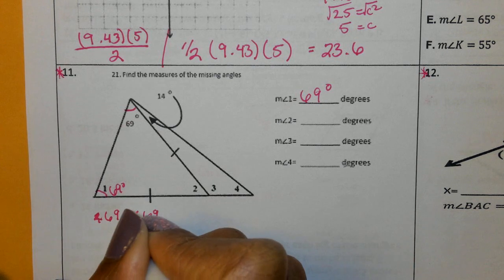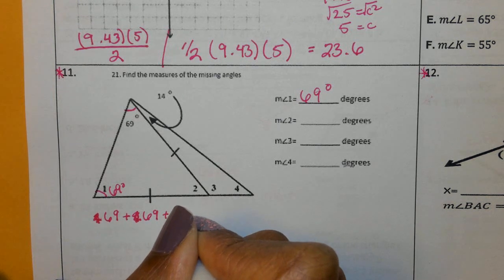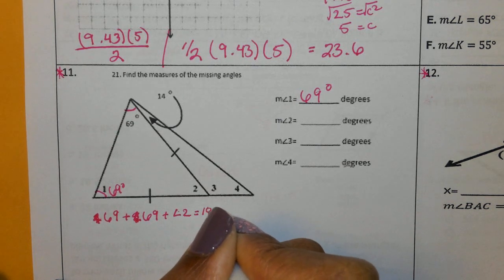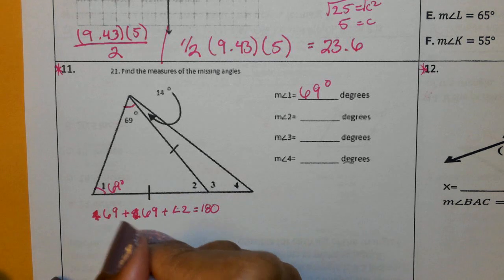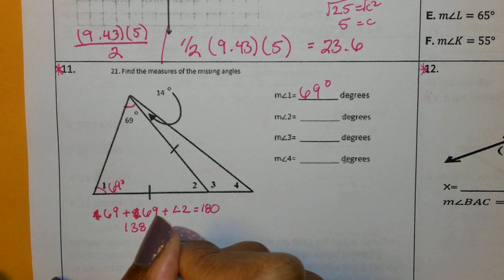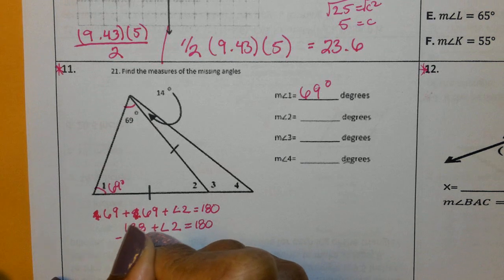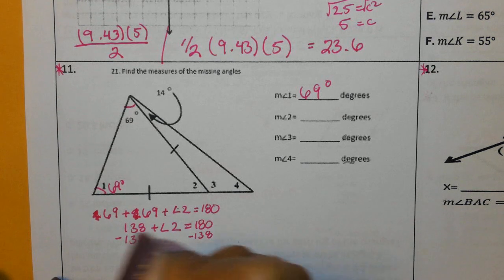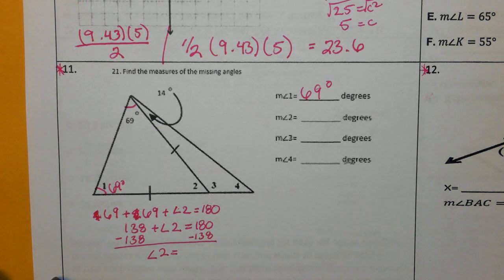So that's not what I wanted to put. As you can see, I was distracted by my messages coming in. Okay, so when we add that together, that 69 and 69, of course we should get 138, plus angle 2, and of course that'll be equal to 180. We subtract that, and the measurement of angle 2 is going to be equal to 42.